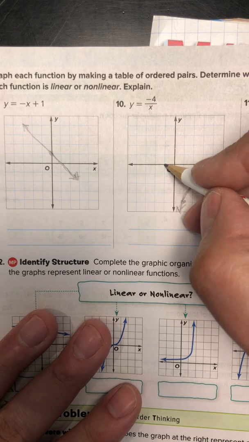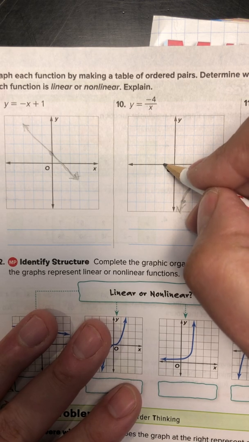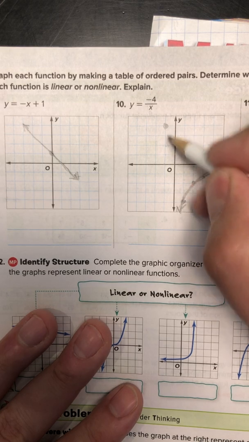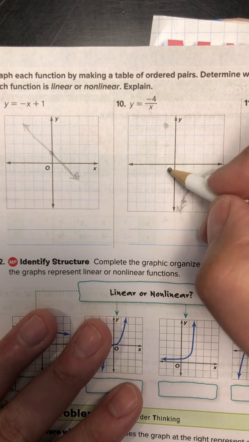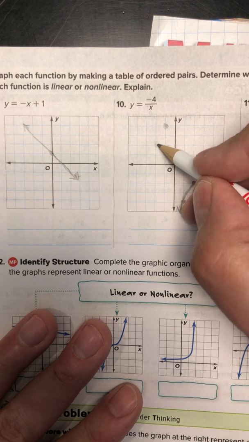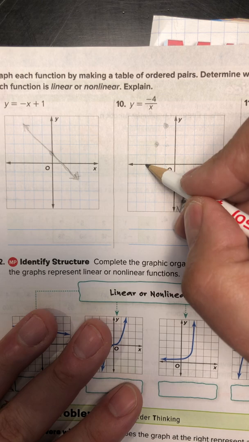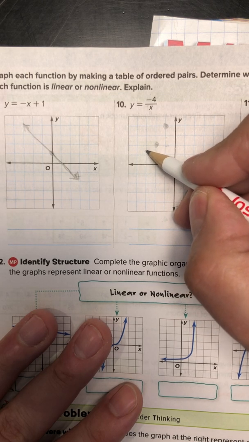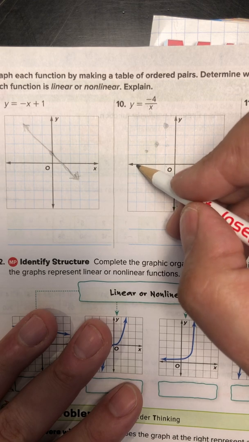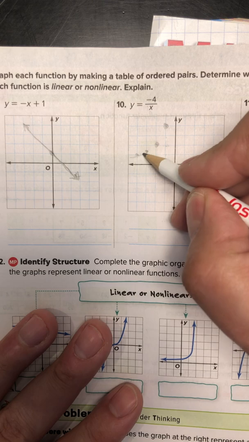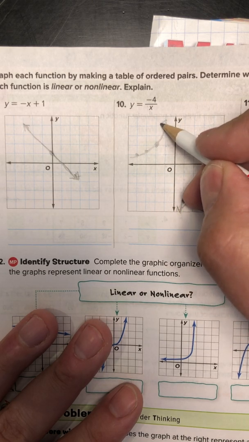Now let's look at the negatives. Negative 1 is a positive 4. 1, 2, 3, 4. When x is negative 1, y is positive 4. When x is negative 2, y is negative 2. 1, 2. When it is negative 1, it is 1 1/3. And when it is negative 4, it is a positive 1. So this is just mirroring.